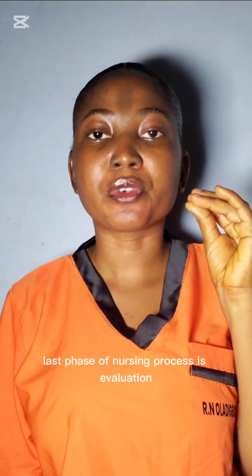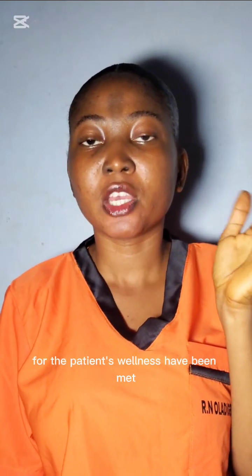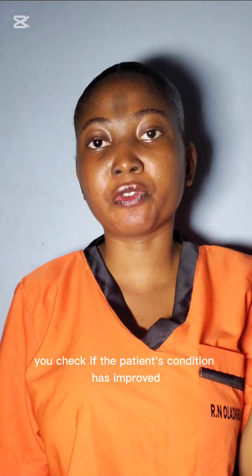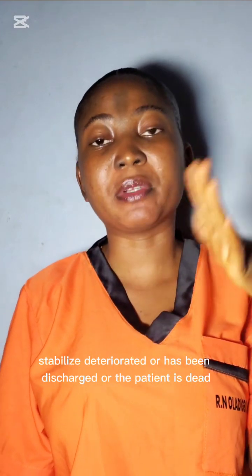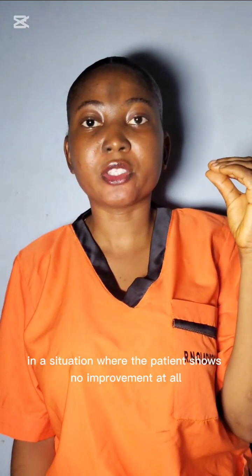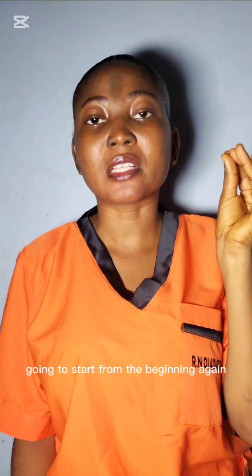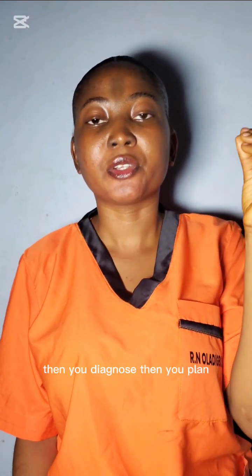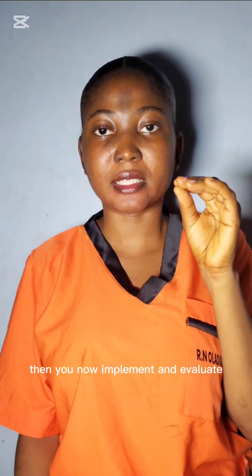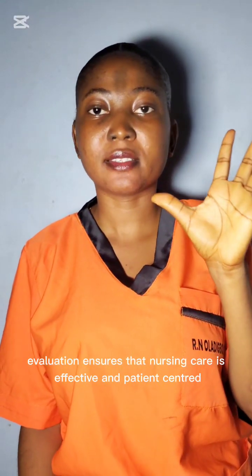The last phase of nursing process is evaluation. It is to determine if the goals for the patient's wellness have been met. You check if the patient's condition has improved, stabilized, deteriorated, or the patient has been discharged, or the patient is dead. In a situation where the patient shows no improvement at all, what you are going to do as a nurse is start from the beginning again, from the beginning of nursing process. You are going to reassess the patient again, then you diagnose, then you plan, then you implement and evaluate. Evaluation ensures that nursing care is effective and patient-centered.